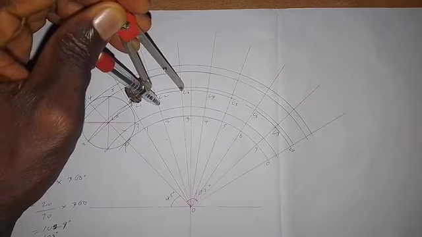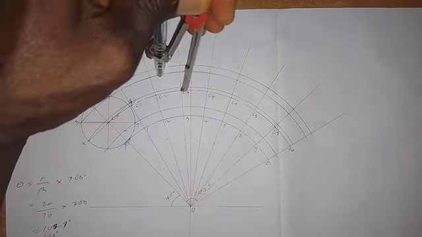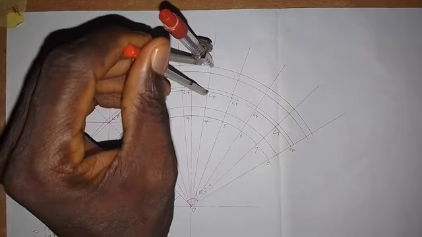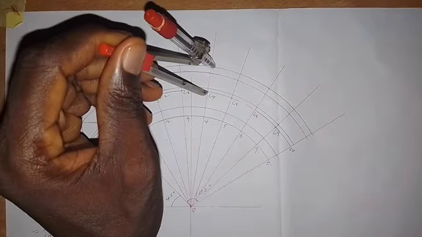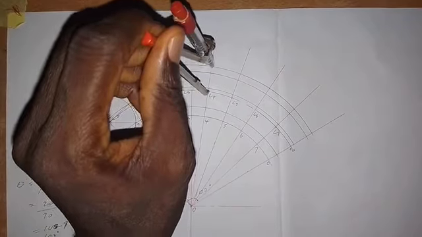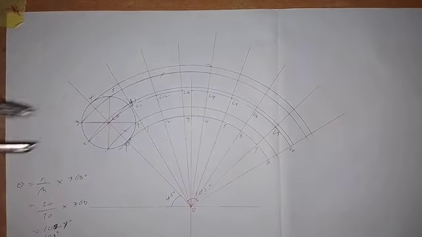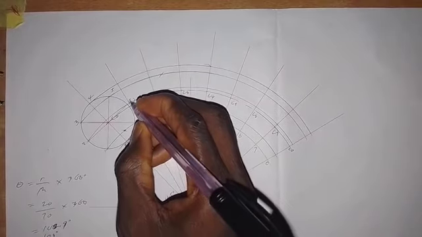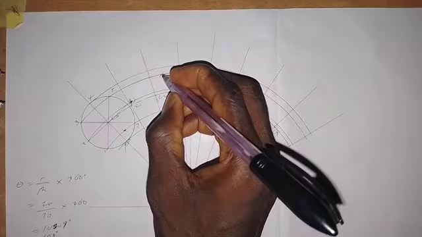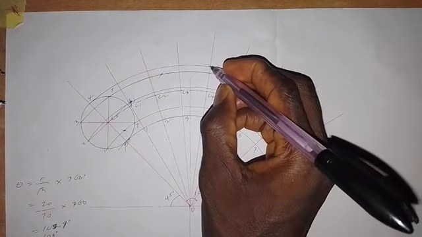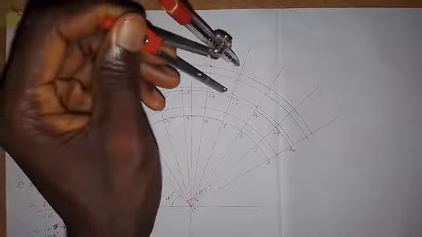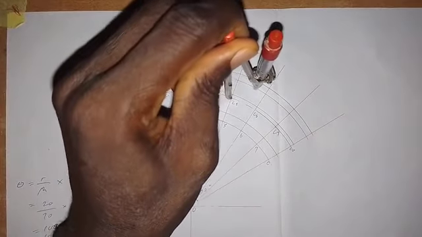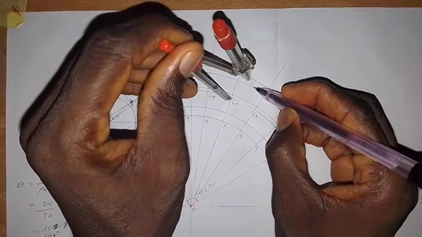Then we'll put our center 3 here, so we make an arc on arc 3. By the time I put it at 4, it will touch this point. So let me be noting those points. So this point here, then we have this point, so we also have this point for 4. Okay. Then I put our center 5, so I make an arc here. Let me take note of it.